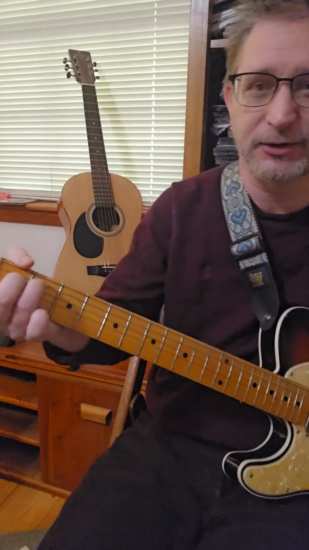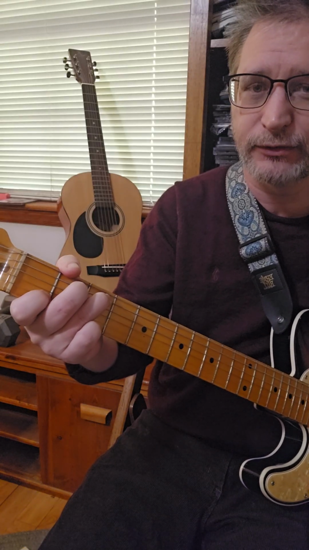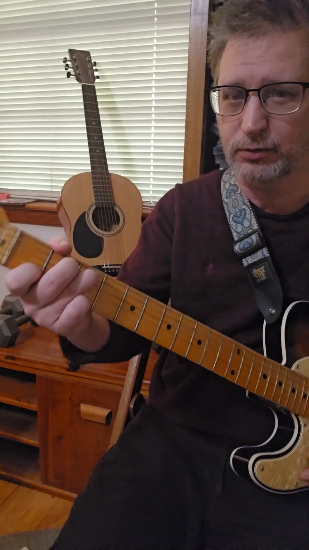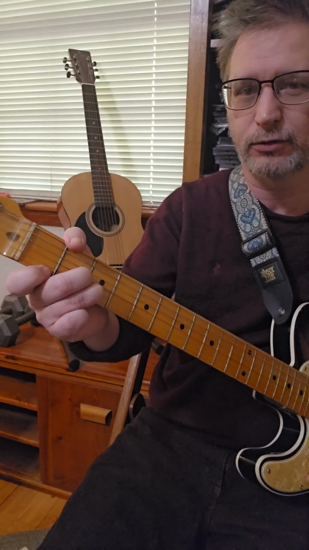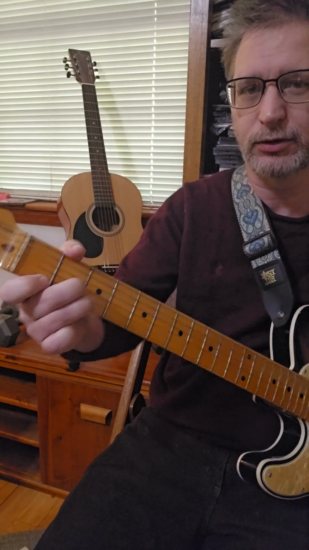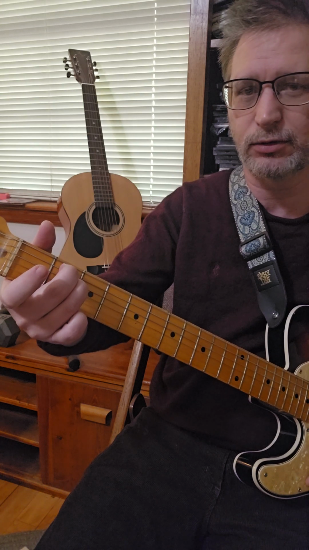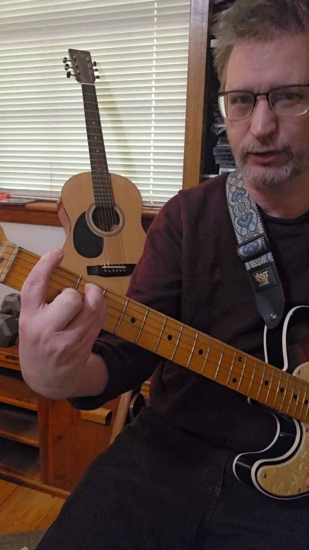Anyways, so let's finish this up and show you that this is your 1 chord in the key of C. That's a major chord. This is your 2 chord. It's a minor chord. This is your 3 chord. It's a minor chord. Your 4 chord is going to be F, which you can play like this.